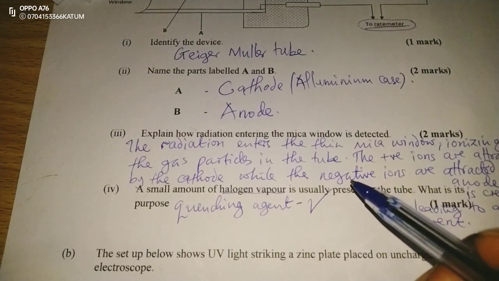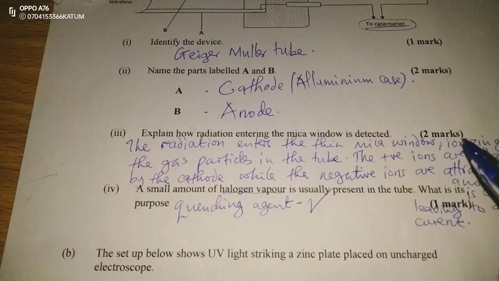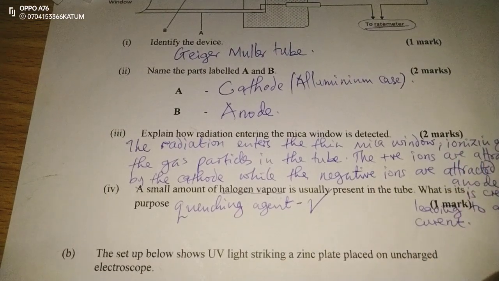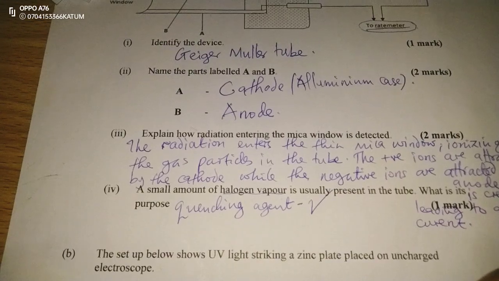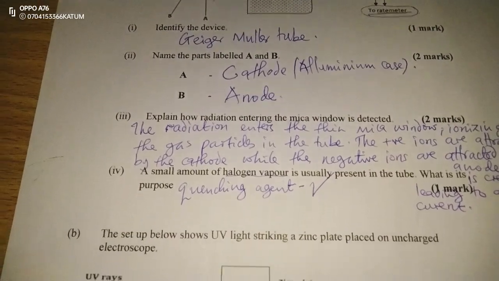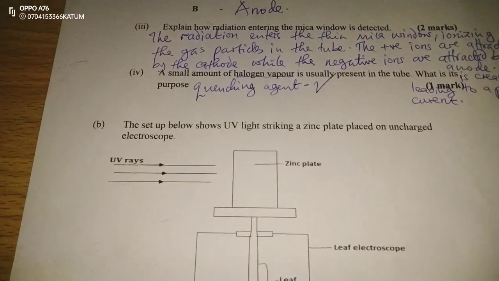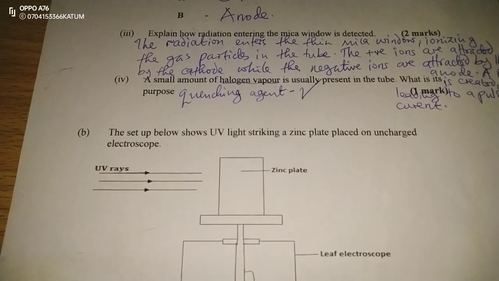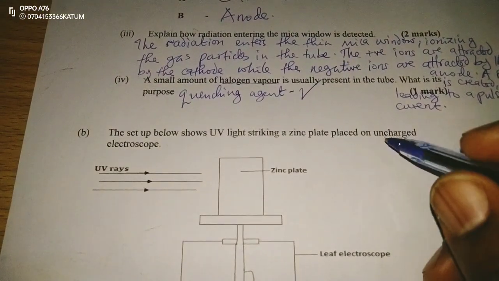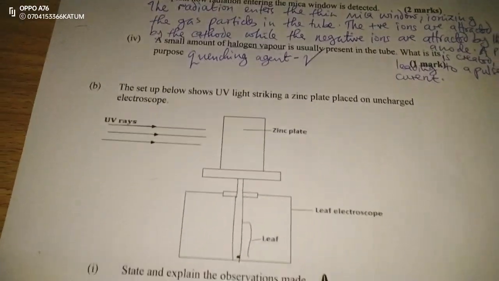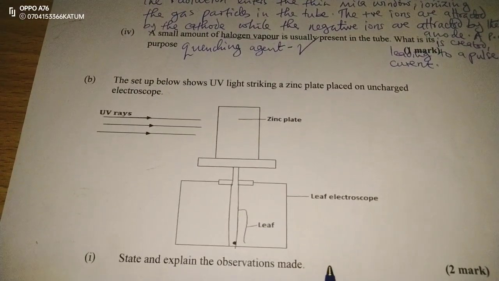And after absorbing the energy which is in the positive ions, we reduce the chances of causing secondary ionization, which might register a false pulse in the ratemeter. So that is the purpose of the halogen. We can look at part B here, which is from photoemission. It's a different topic. We'll answer this one, then the other part of the same will be answered in a different video.